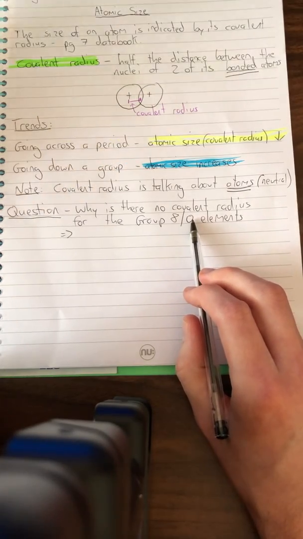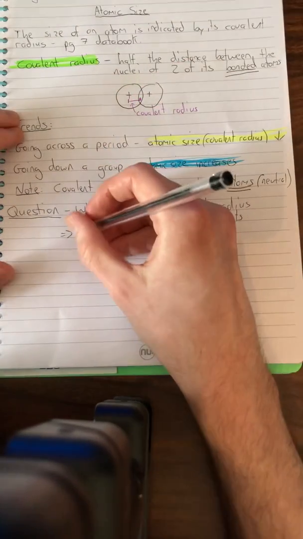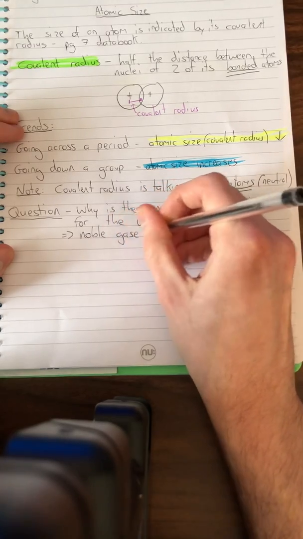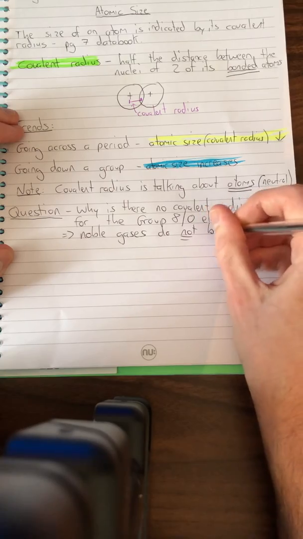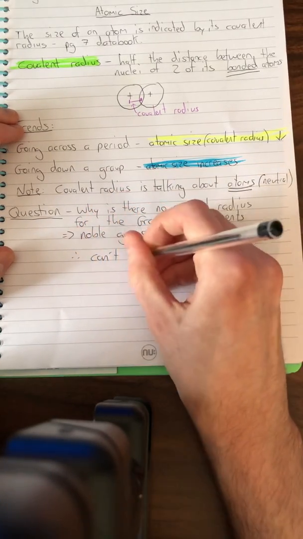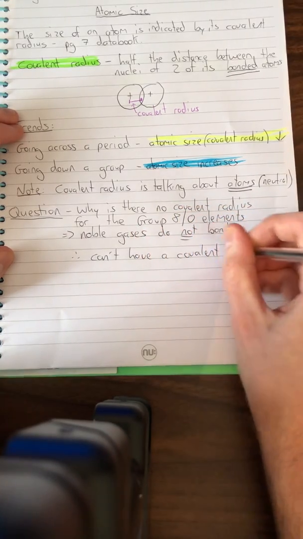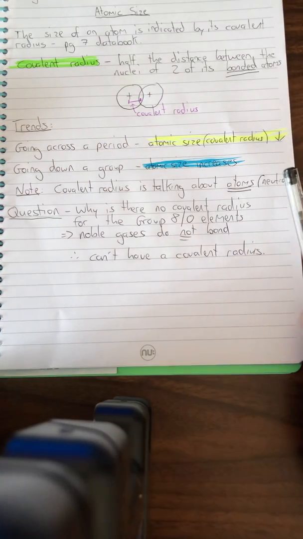The noble gases, they're unreactive, they do not bond. Okay, so noble gases do not bond, therefore can't have a covalent radius.